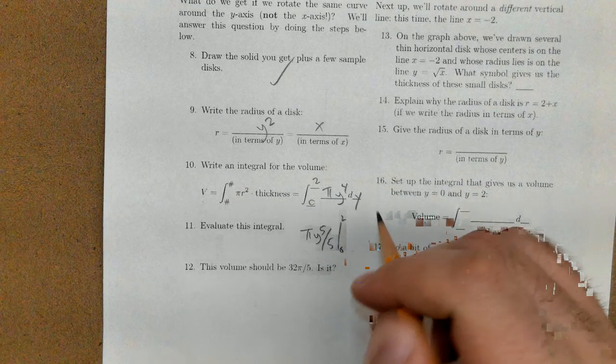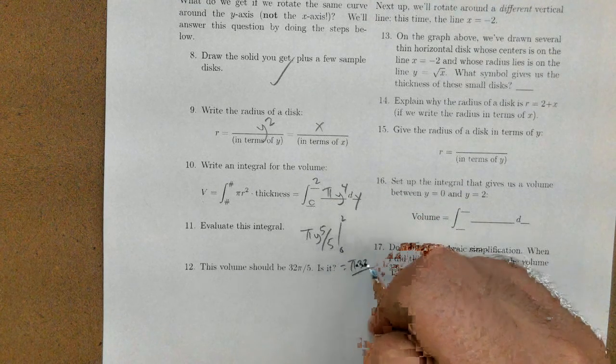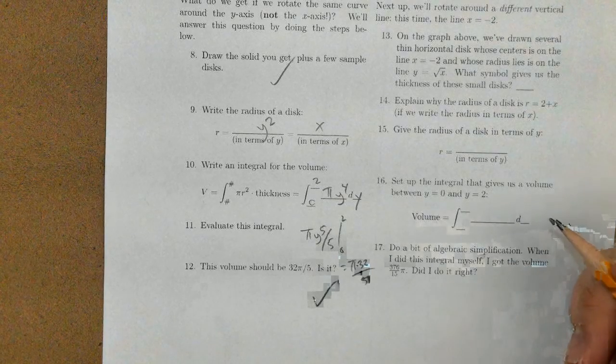Okay, and then I get pi y to the fifth over 5 for the antiderivative. The 2 won't matter. 2 to the fifth is 32. And I got the right answer. Good!